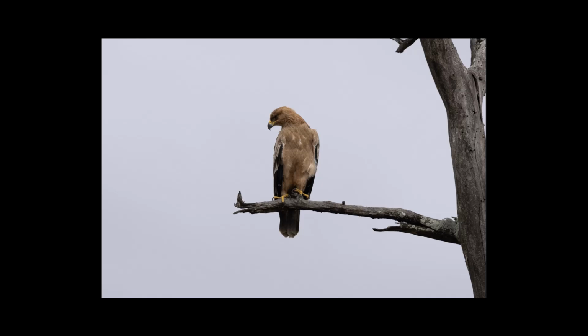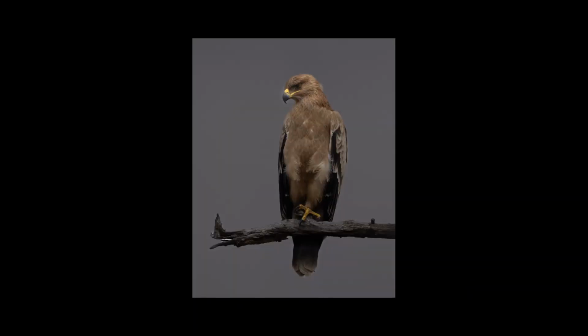So that was just a quick demonstration on how you can take a throwaway photograph and turn it into something reasonable. Obviously, the better the initial photograph, the better result you can achieve.